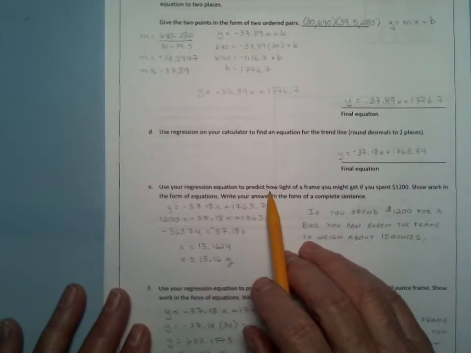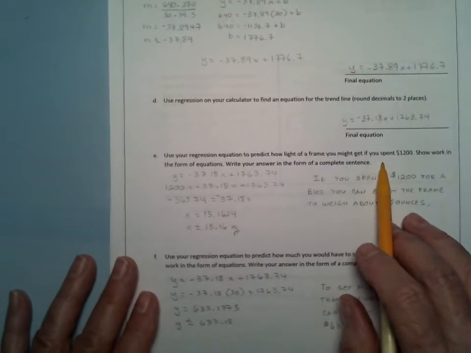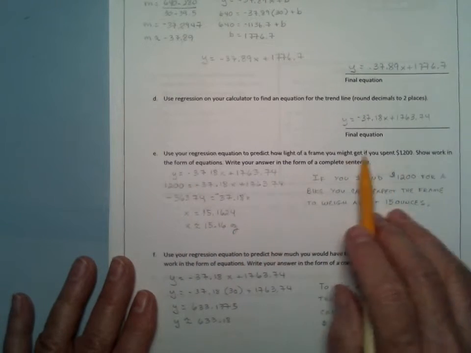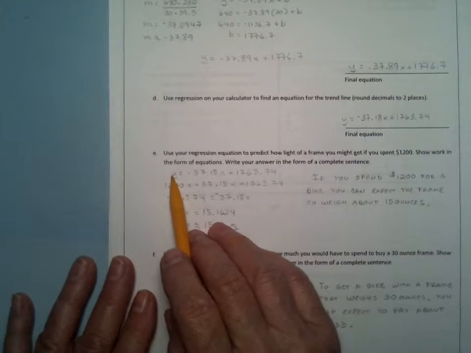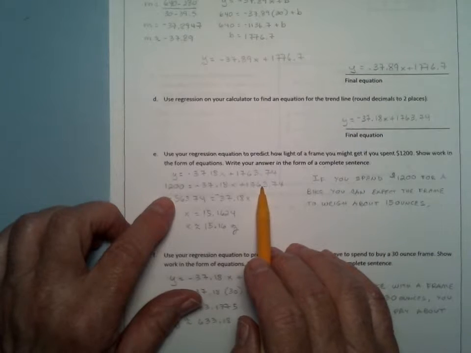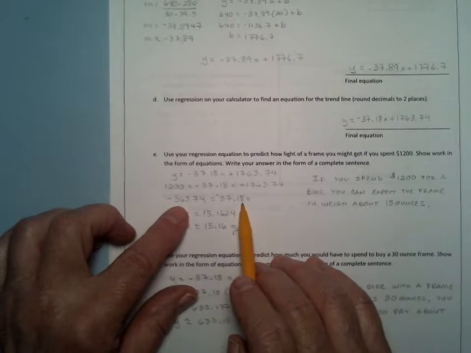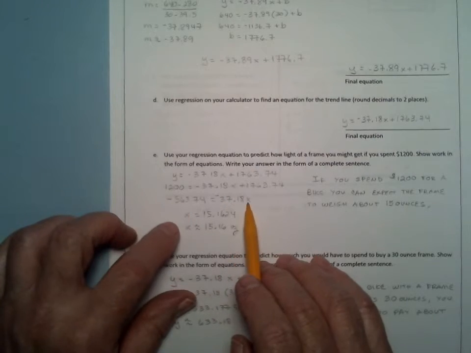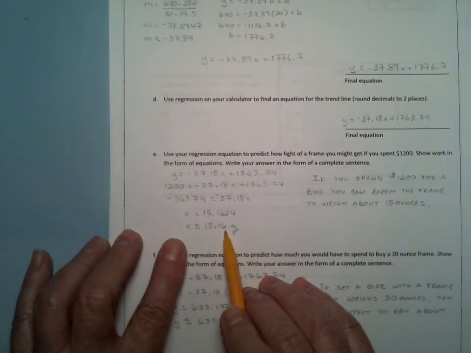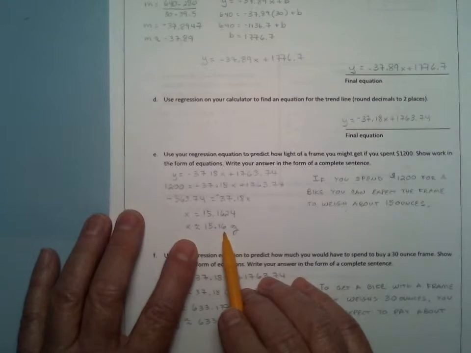Use a regression equation to predict how light of a frame you might get if you spent $1,200. So I'm basically taking that equation, taking the $1,200 and putting it in there, and then solving for x. So the first thing I'm going to do is subtract this from both sides, and I end up with this. And then I'm going to divide both sides by negative 37.18, and I end up with x equal to about 15.16, and these are ounces.